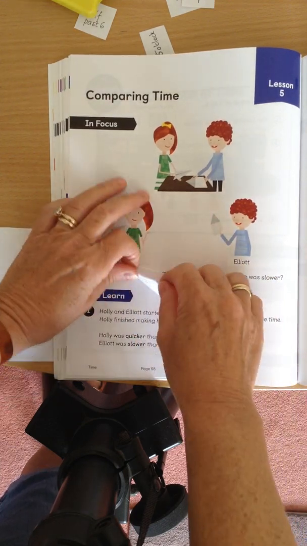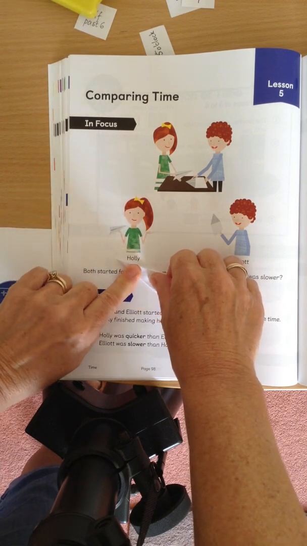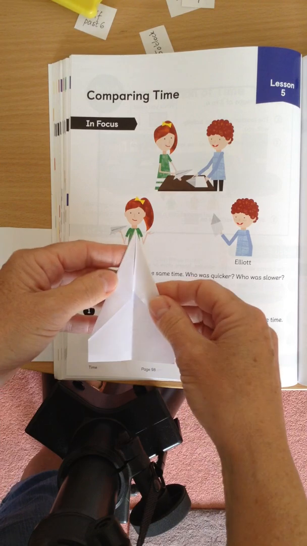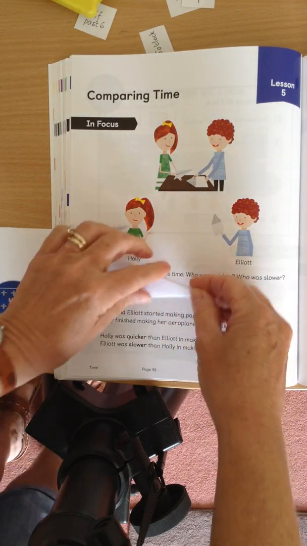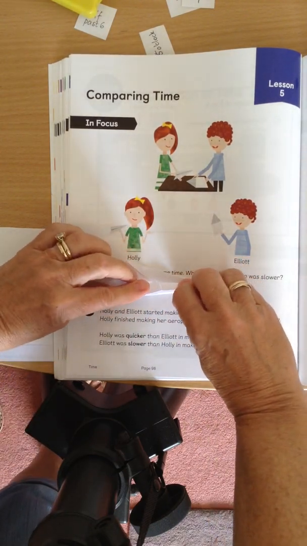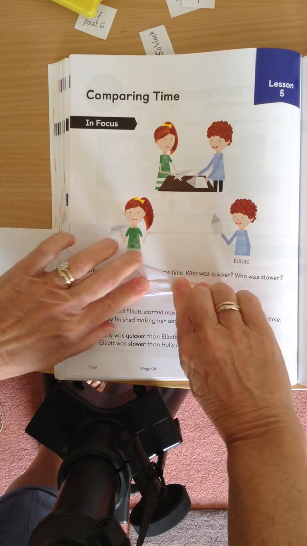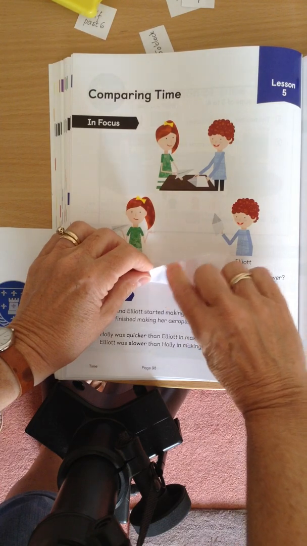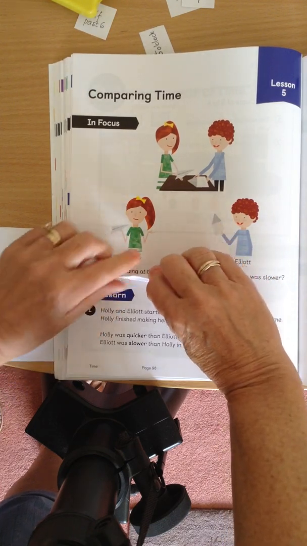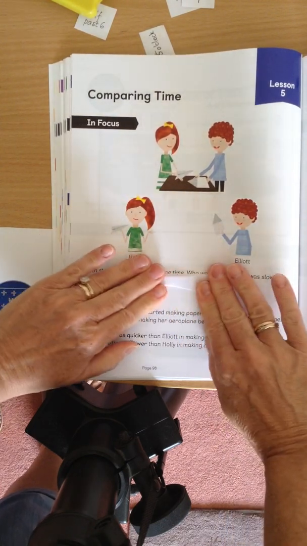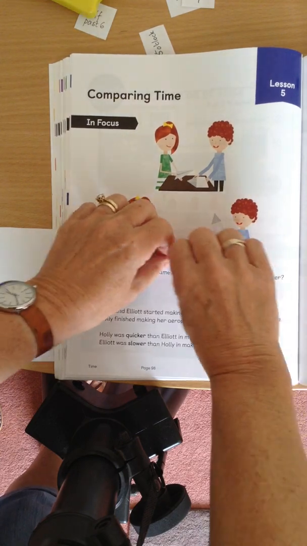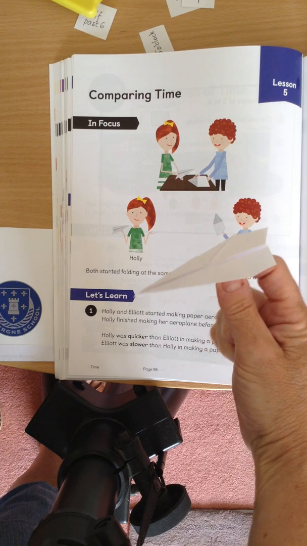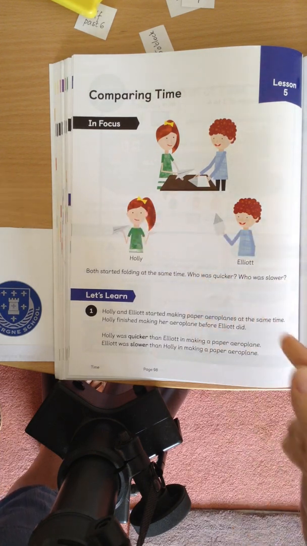Then we fold the whole shape in half again like this. Then what we've got to do is fold this part of the aeroplane down like that, and the same on the other side from this edge down like that, and in the end we've got a paper aeroplane. See if you can have a go at home and then you can fly it away.